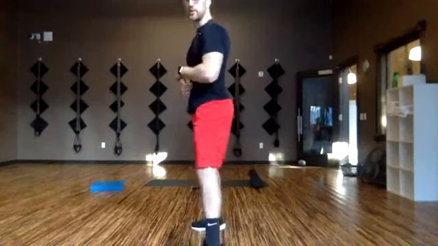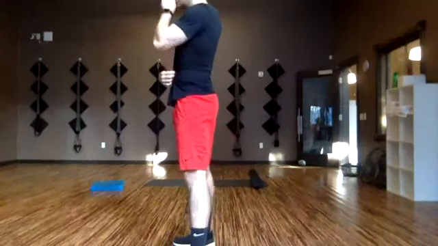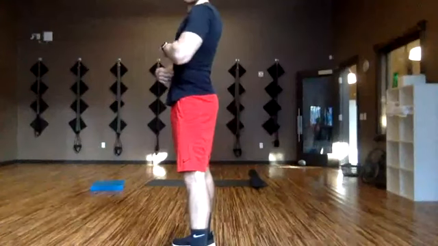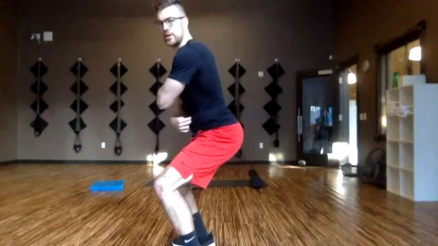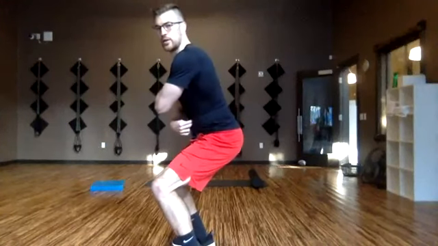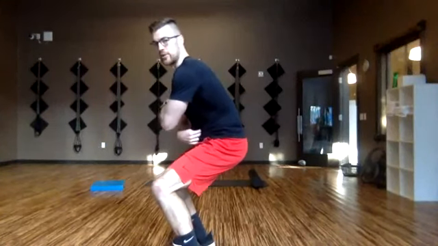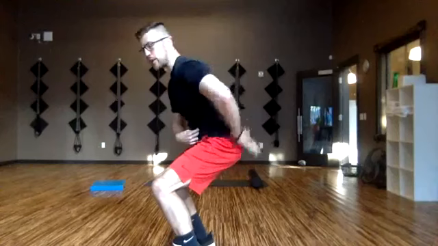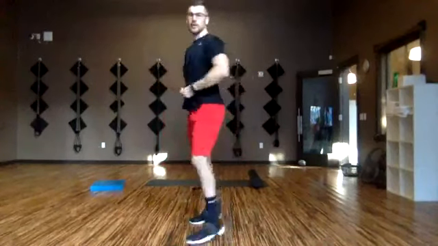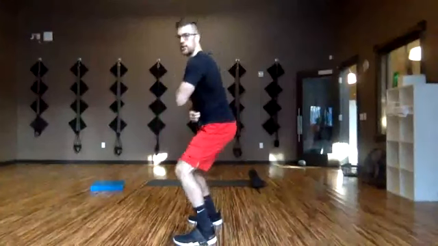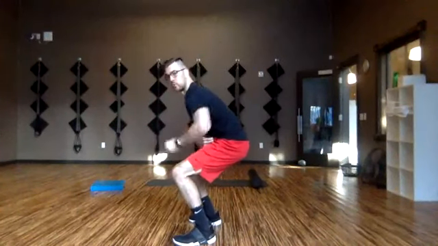A butt wink is when we start... I want you to watch my spine the entire time. My low back looks good. Now when I get deeper into the squat, you see how my low back is rounding out? I've got rounding here. That's the butt wink. We go down and we start rounding out at the low back.